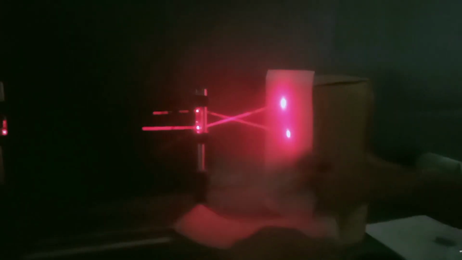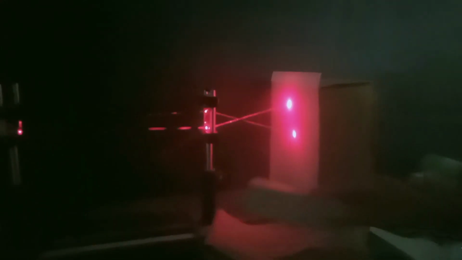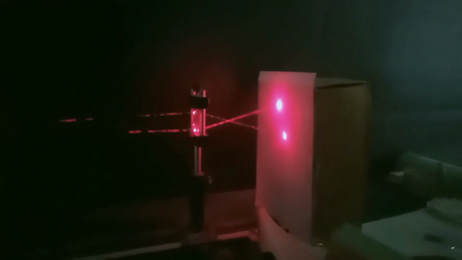It's visible? Yes. Wow. This is the beauty of physics. Yeah.